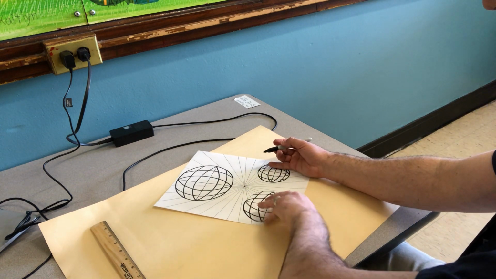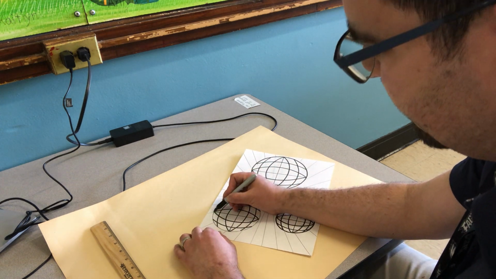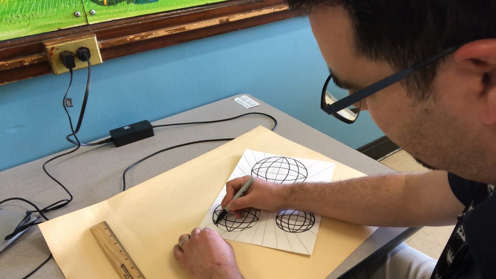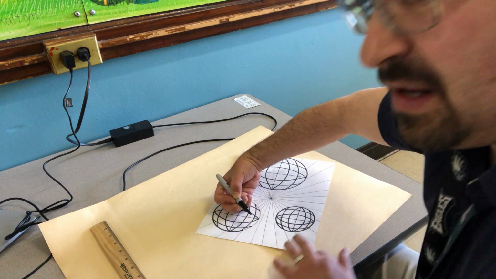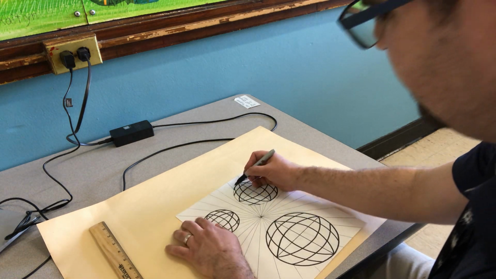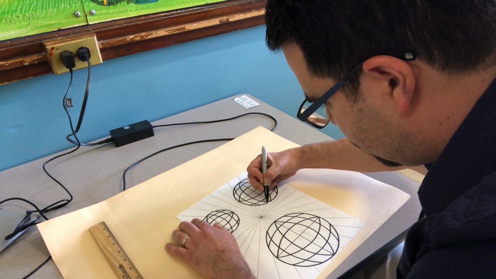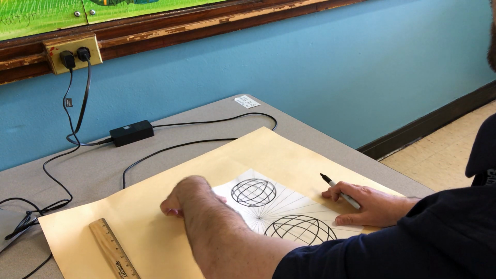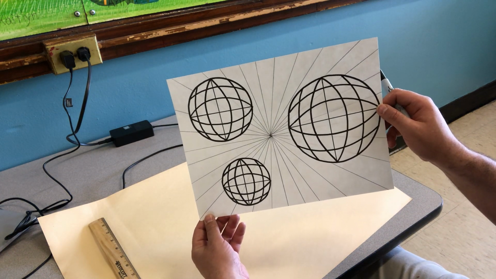So I keep on turning my paper so I have more control over exactly where my hand is. That way I can keep my hand down so it's steadier. See, when I can't keep my hand down anymore, I'm stopping and I'm turning the paper. It gives me more control. And you have your optical illusion balls.